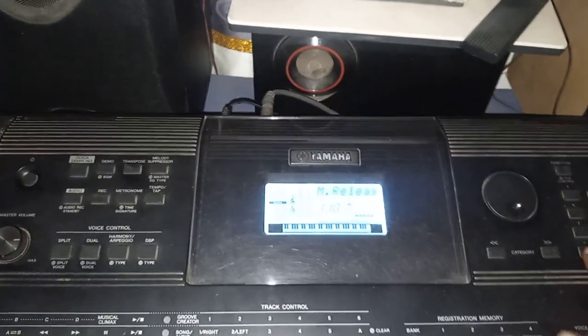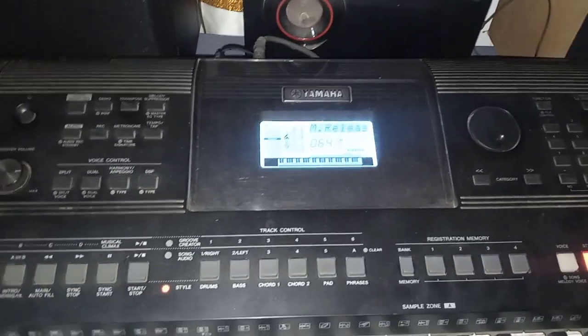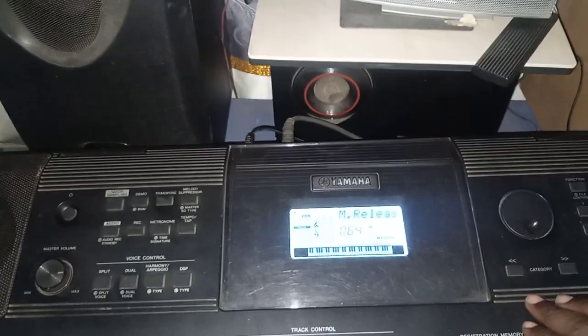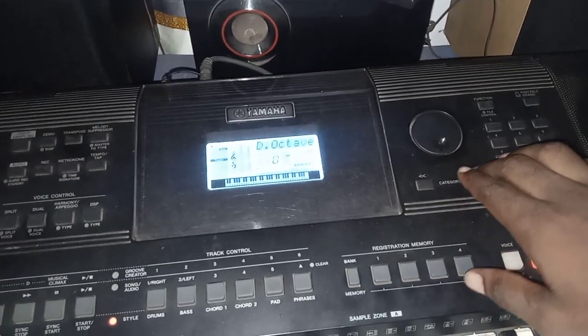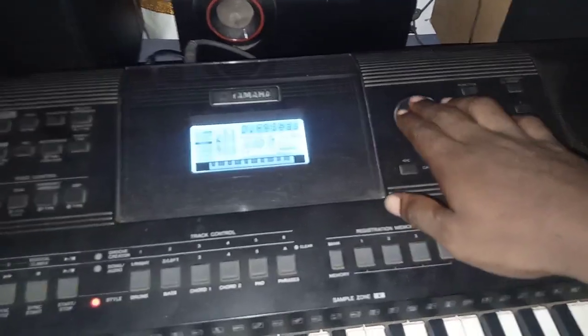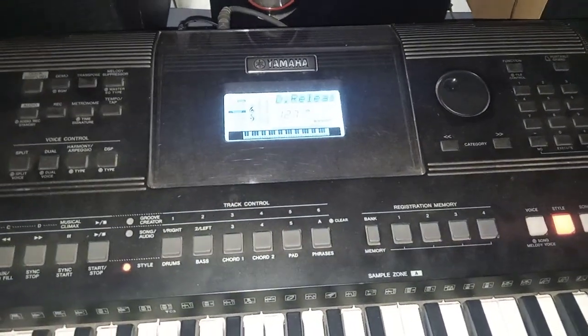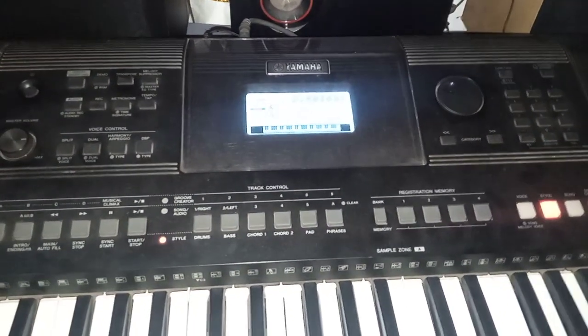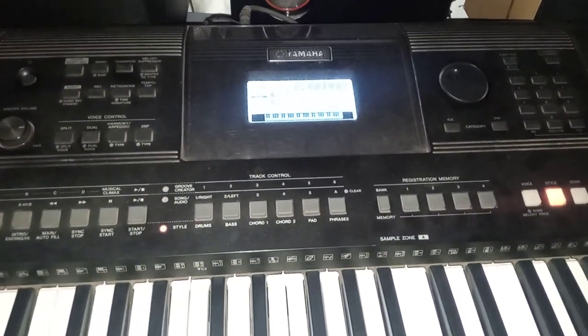So when I sustain only the dual voice and I come to this one and put it to 0, you see that the strings underneath are sustained, but the piano is not sustaining.